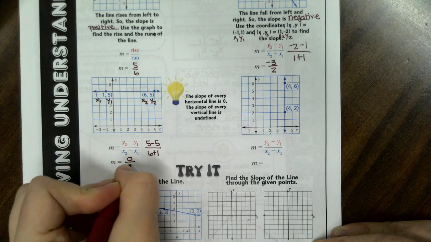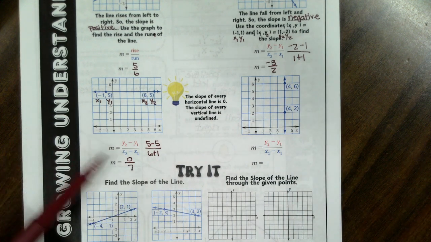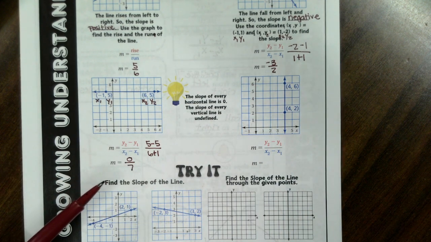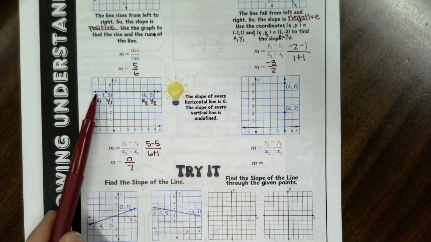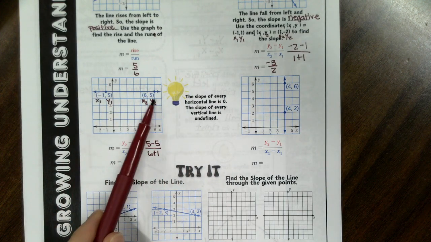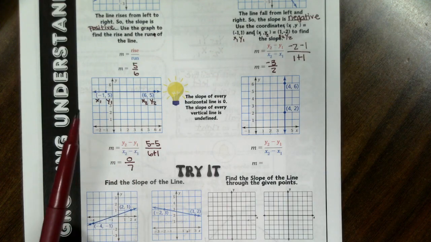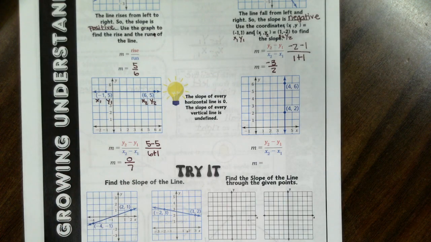And 6 plus 1 is 7. So if my y comes out 0, then I have a 0 slope. And so as we looked at the front, 0 slope means that it's horizontal, so it just goes left to right. So that's why my line is straight across, because my slope for y is 0, okay?